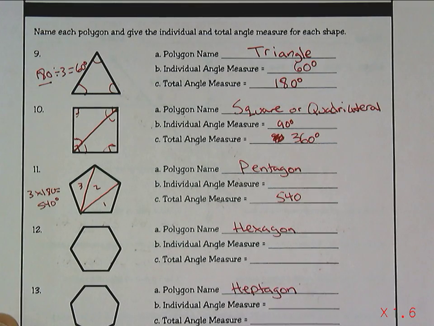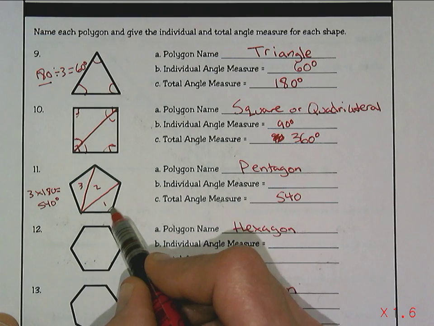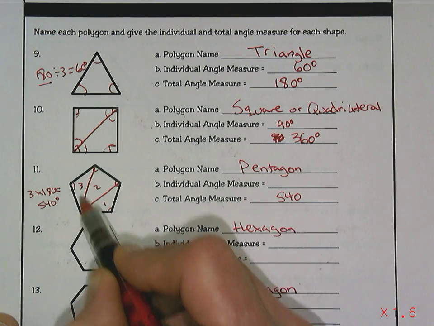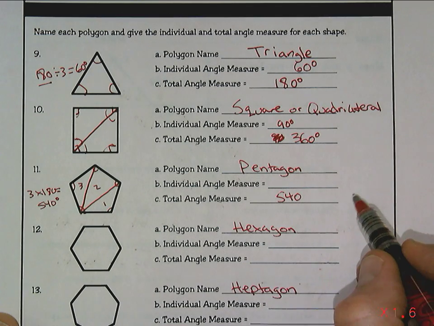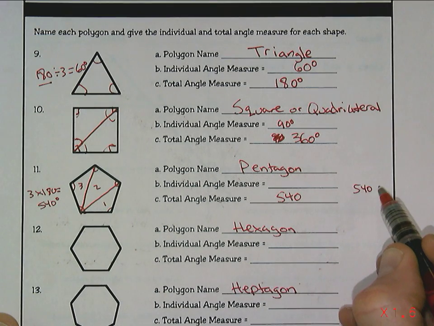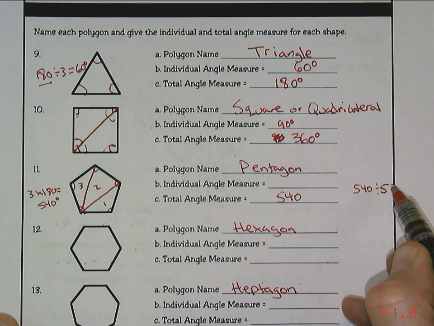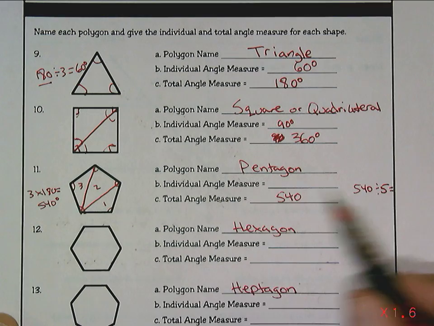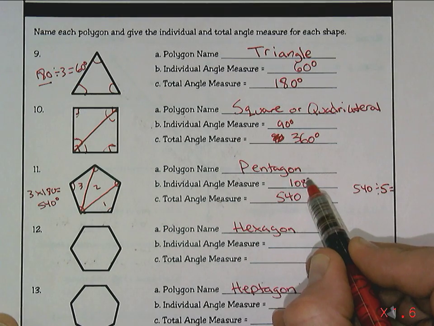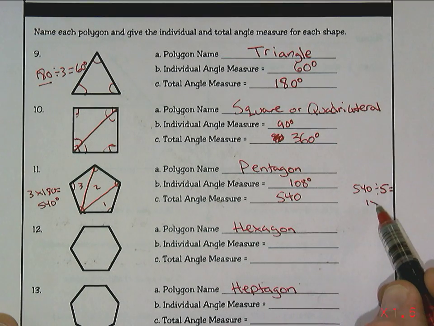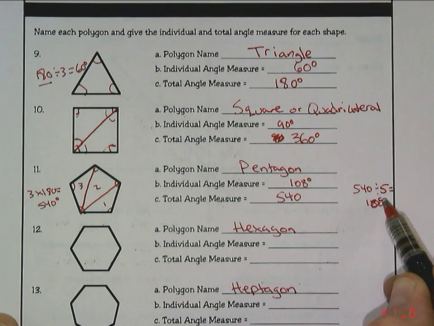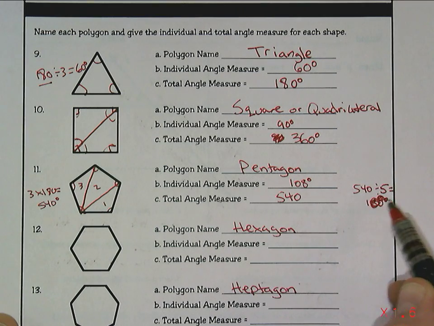And now if I'm stuck and I don't know how to find the individual angle measures, I know that there are 5 angles in a pentagon. So if I take that 540 and divide it by 5, I get the angle measure for each individual angle, which is 108 degrees on a regular pentagon. Each one of those is 108 degrees.